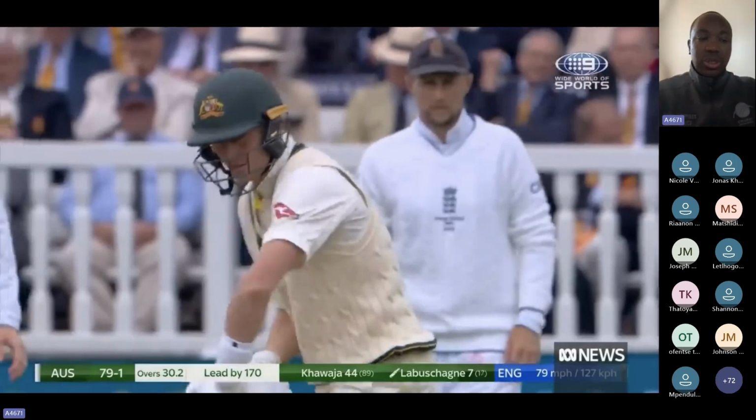Arguments that it was not within the spirit of the game. So at club cricket level, we as umpires would ask the captain if they would consider withdrawing the appeal. In this case, Australia obviously didn't withdraw the appeal, and Johnny Bairstow was rightly adjudicated out stumped because the over had not been called by the bowler's end umpire. The ball was alive.